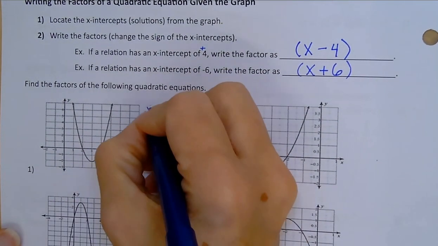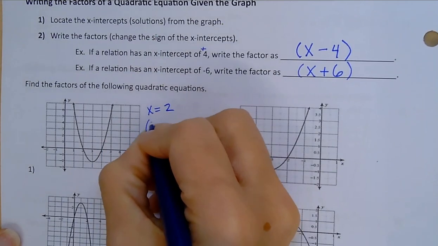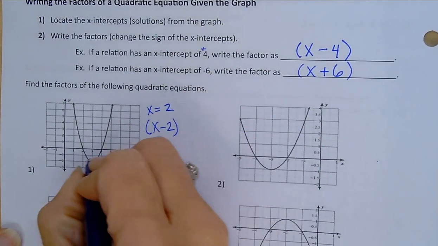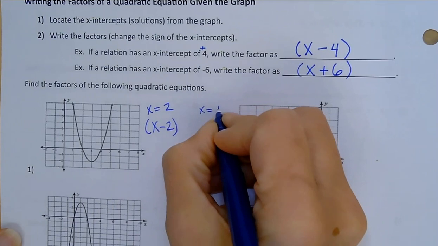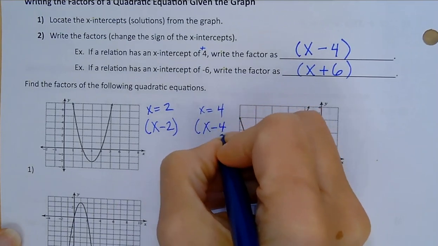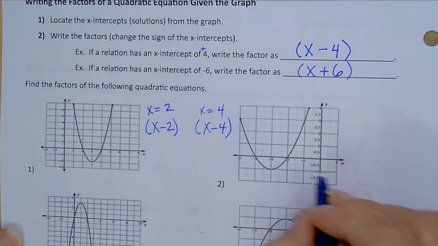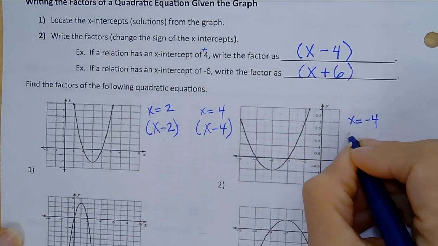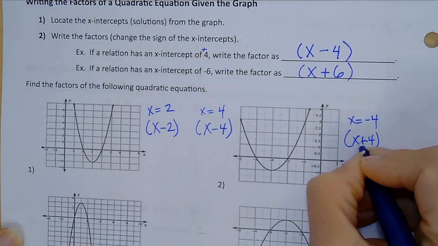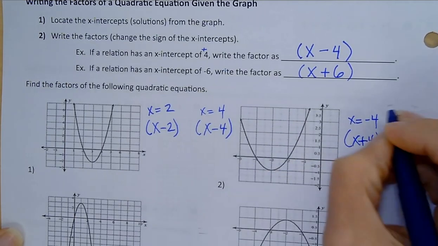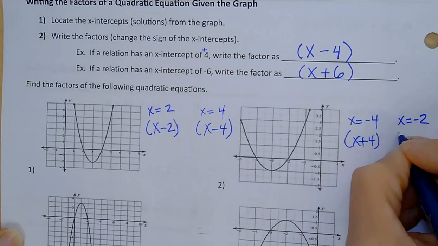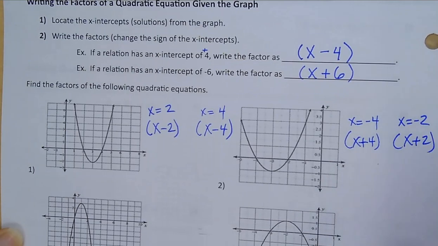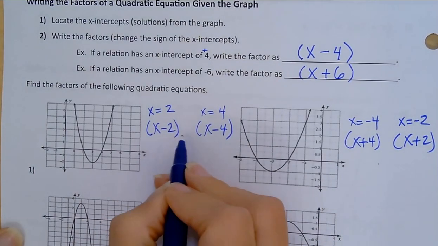So here I have x equals 2. So when I put that in as a factor, it's just going to be x minus 2. I also have x equals 4. So when I put that in, it's going to be x minus 4. Okay. Over here, x equals negative 4. So when I plug that in, it's going to be x plus 4 as one of the factors. And when I have x equals negative 2, I'll plug that in, it'll be x plus 2. Okay, so we know these are factors.